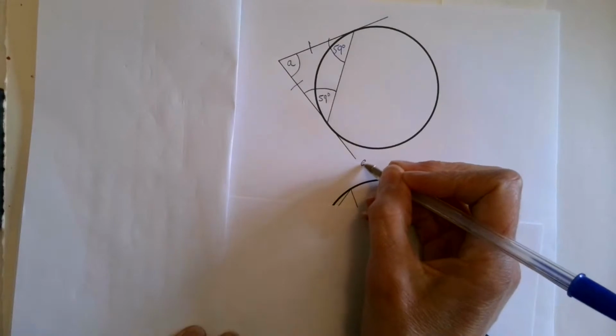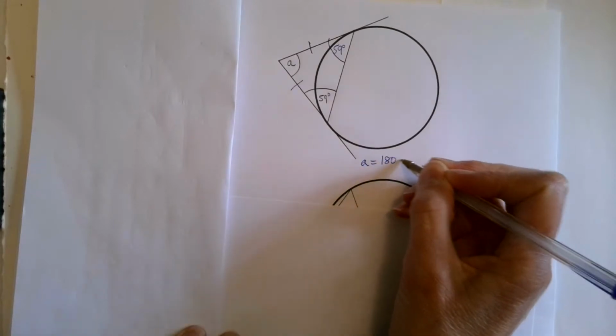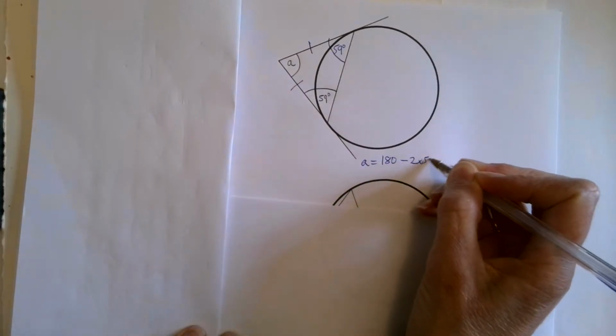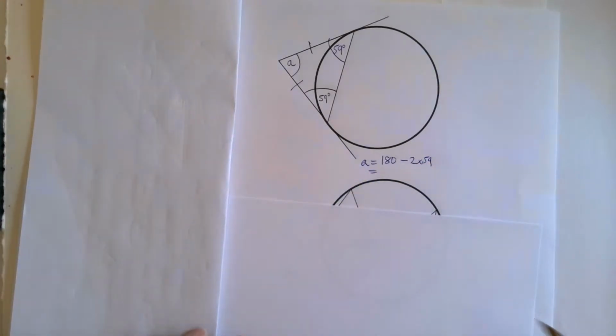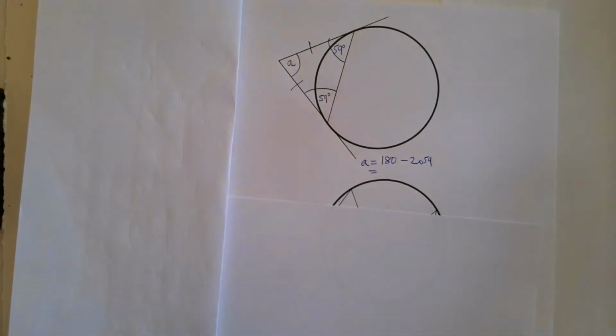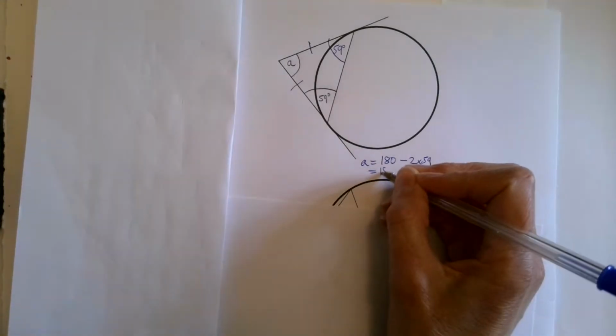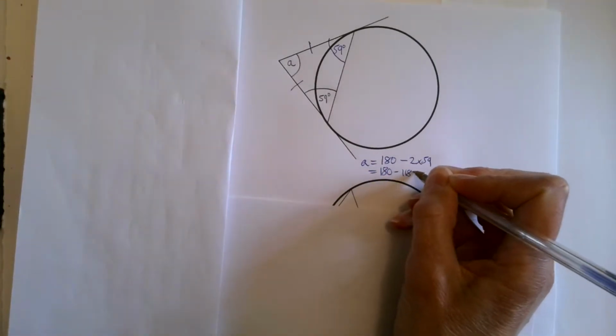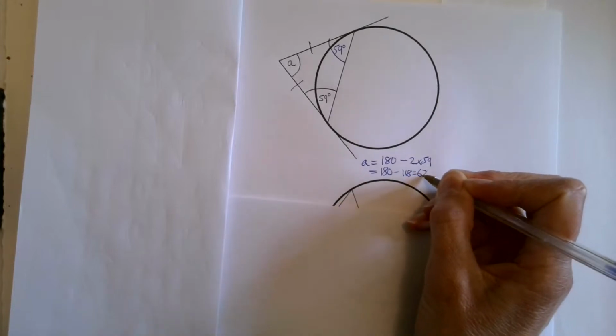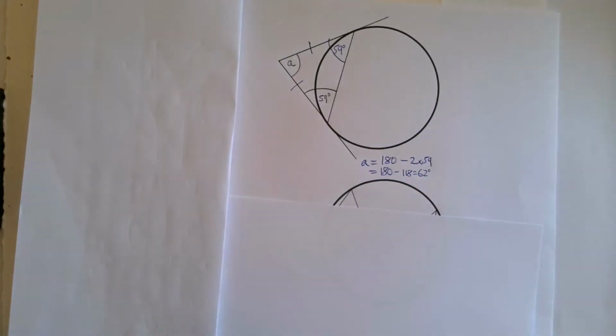So the angle A is going to be 180 minus 2 times 59. So what's that going to be? So 180 minus 118, and so that's going to be 62 degrees. So again, angle in a triangle.